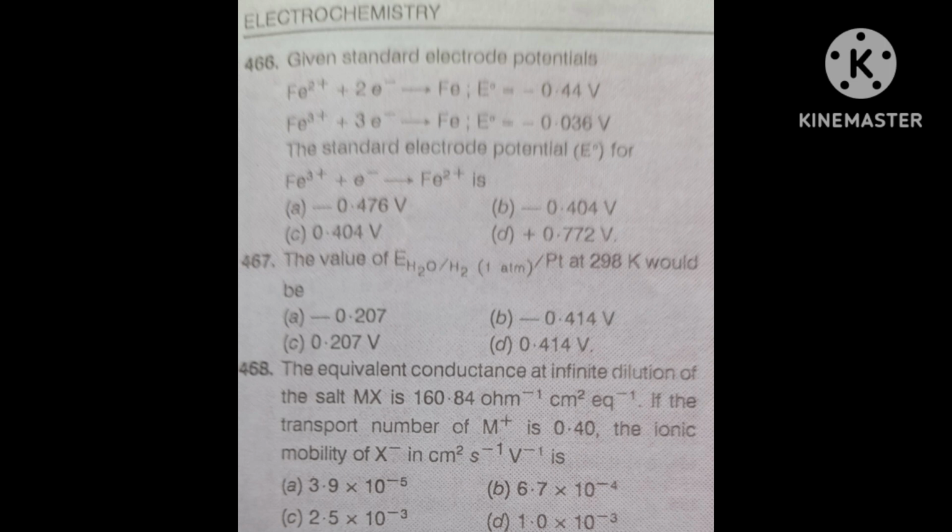In the question, reduction potentials are given. A reduction potential of iron in the case of ferrous and in the case of ferric. Fe2+ + 2e- gives Fe after reduction, and its value is given as minus 0.44 volt.